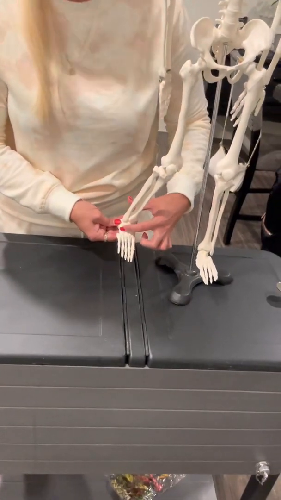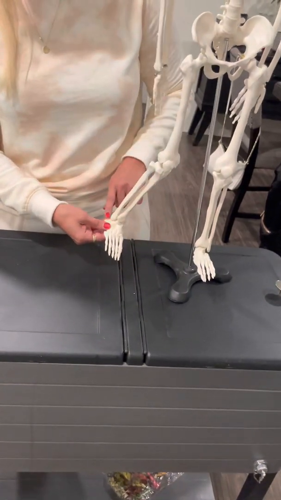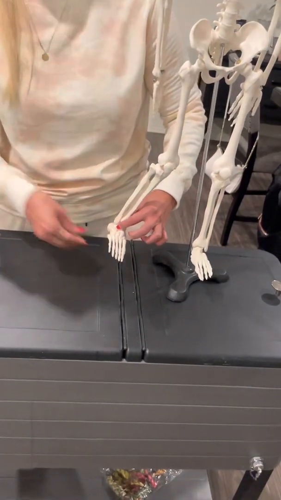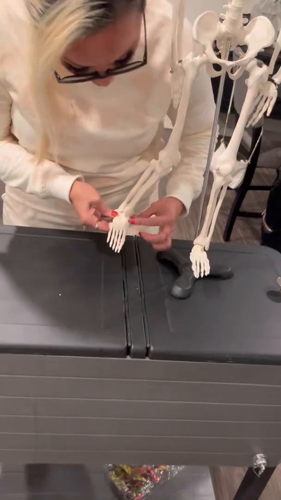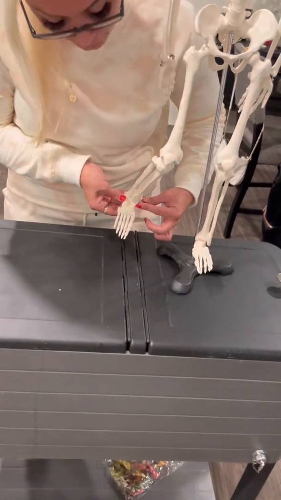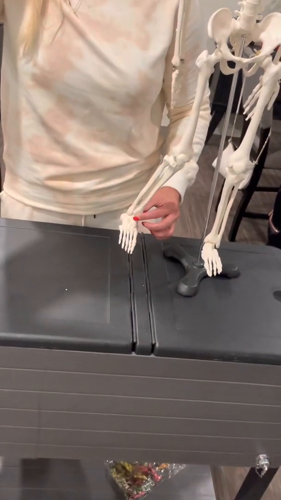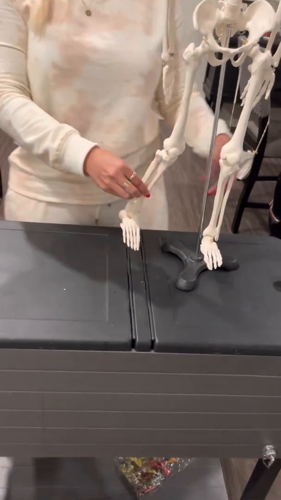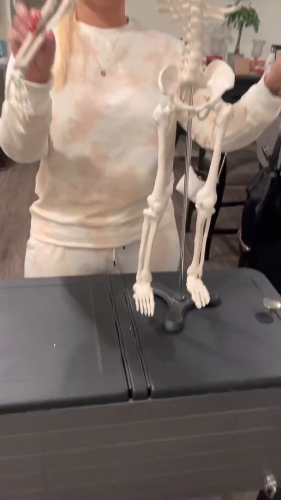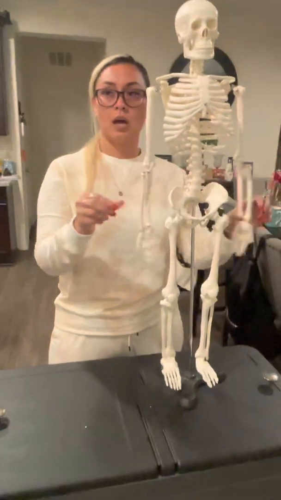Again, cuboid is on this side. The talus is located right here. Navicular is located right here. And now I'm done discussing the rest of the bones.